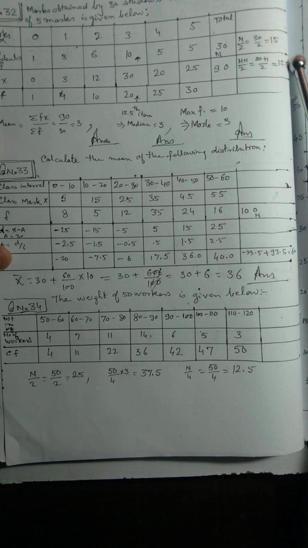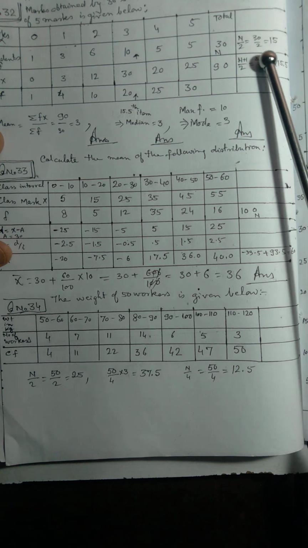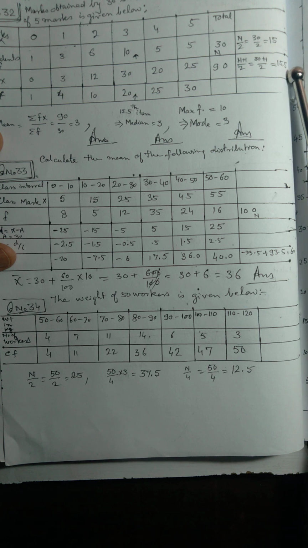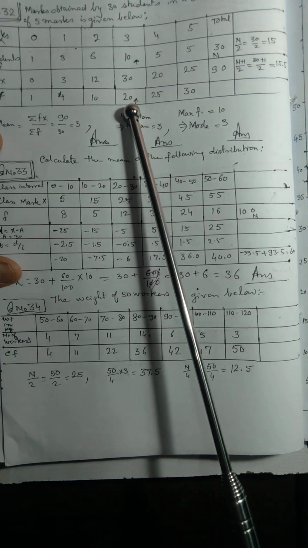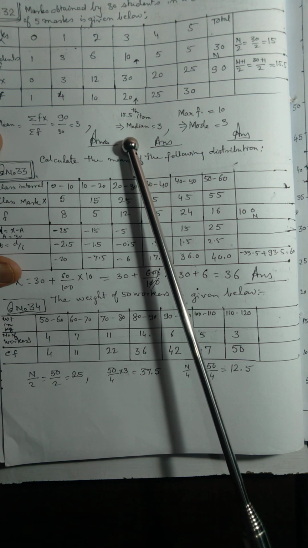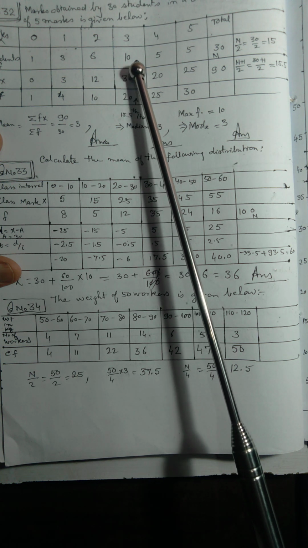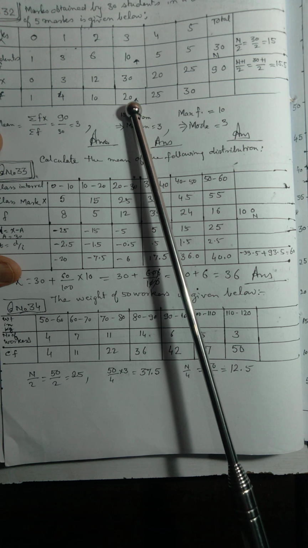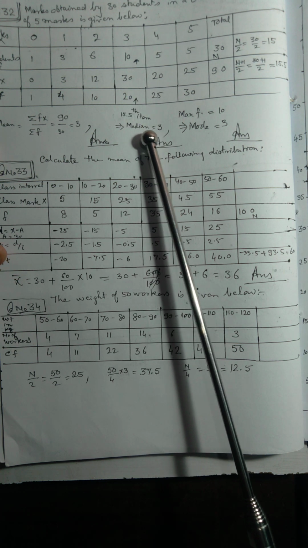So n by 2, that is 30 divided by 2, that is 15. (n plus 1) by 2, that is (30 plus 1) by 2, that is 15.5. So 15.5 lies in this class. So the median will be 3. You see, I have put the arrow mark. So 15.5 lies in this cumulative frequency, so the median is 3.